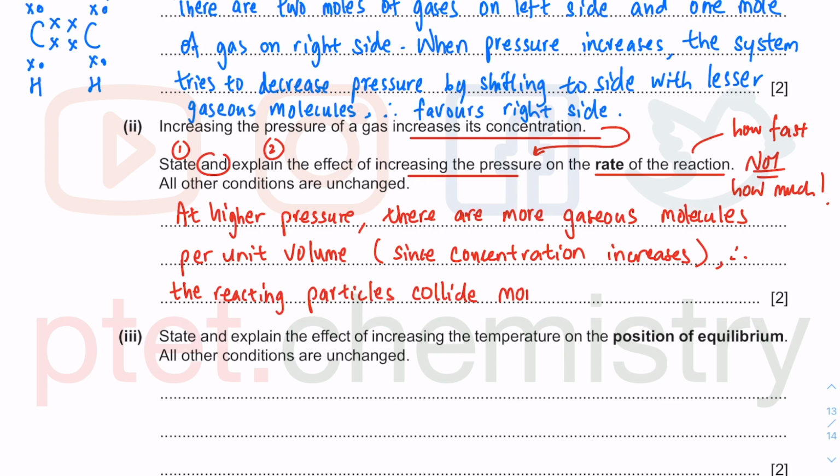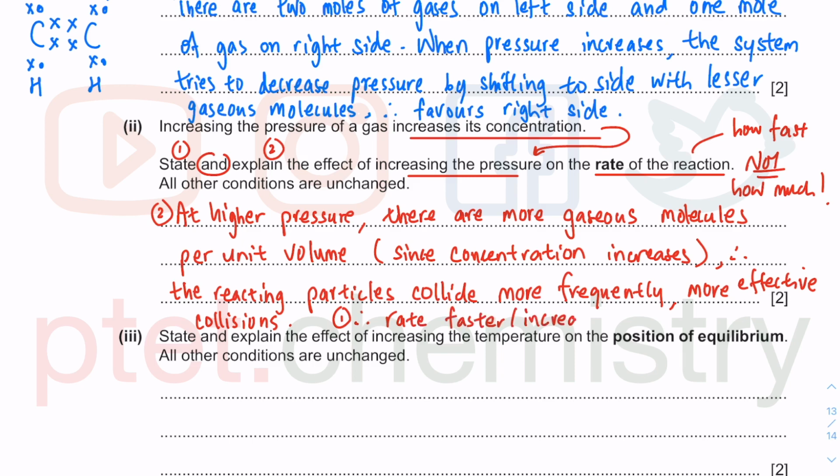And we relate collision frequency to effective collisions, so we can say more effective collisions. But we still haven't answered the question. The question is really asking you to state what happened to the rate. So therefore, the rate will be faster. Rate is higher, so rate increases.